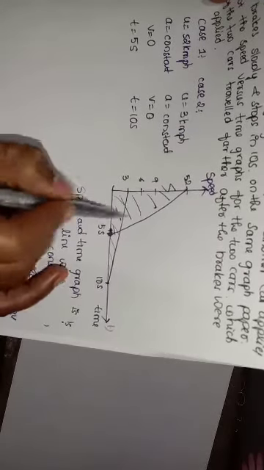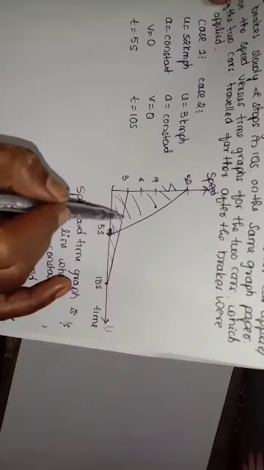This is also one right angle triangle. Try to find these right angle triangle areas and compare the values.